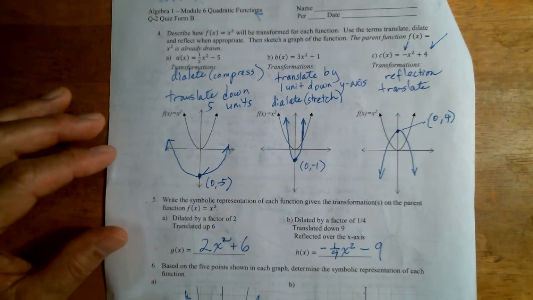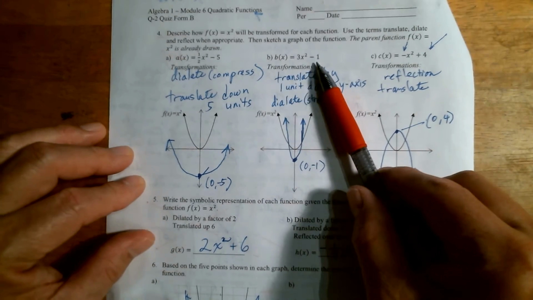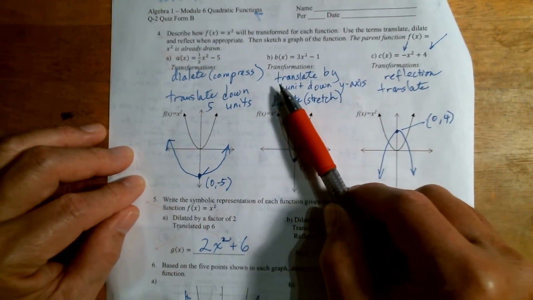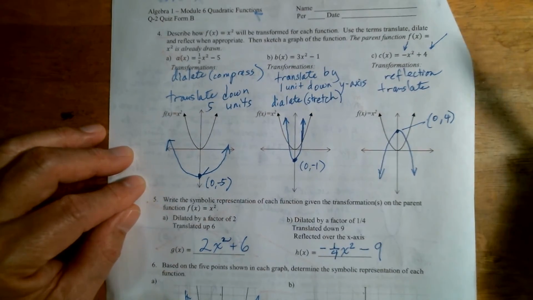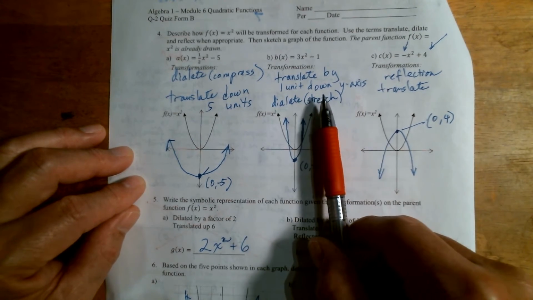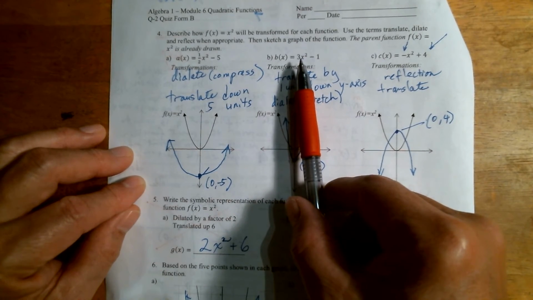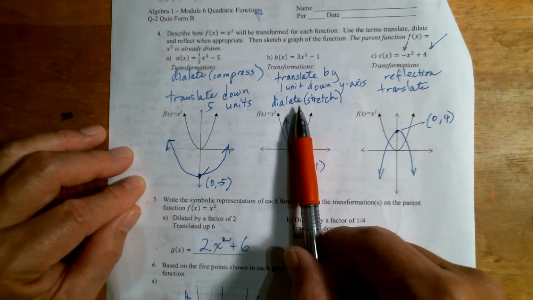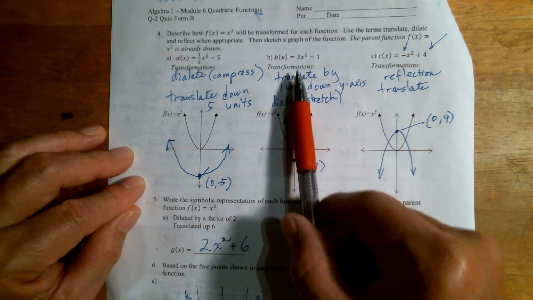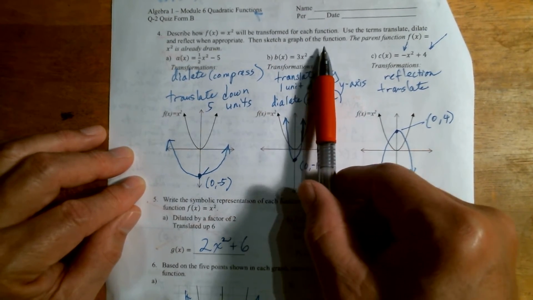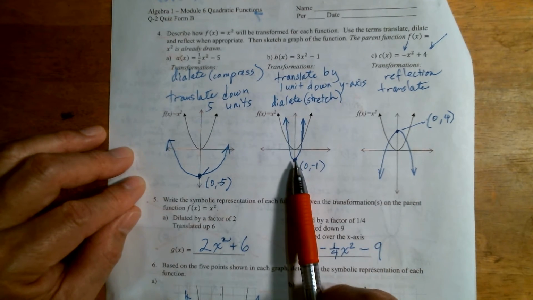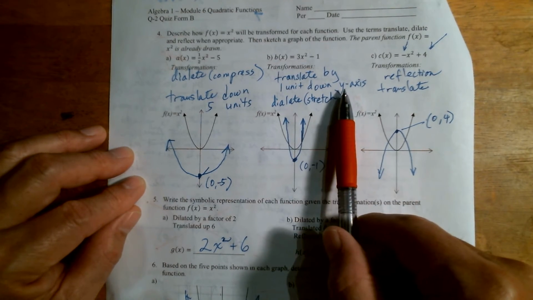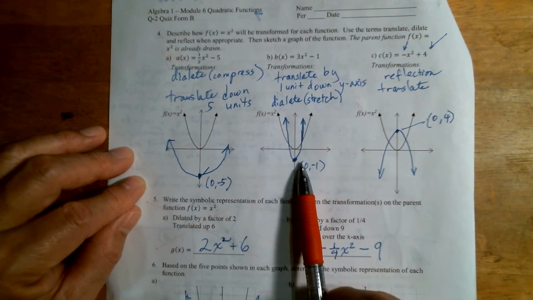Okay. How about b of x? 3x squared minus 1. Transformations, I can see a dilation, a stretch because it's a whole integer. It'll be very narrow. The 3 will make the parent function very narrow. The minus 1 will drop the vertex 1 unit down the y-axis. Okay, so it'll be right there.